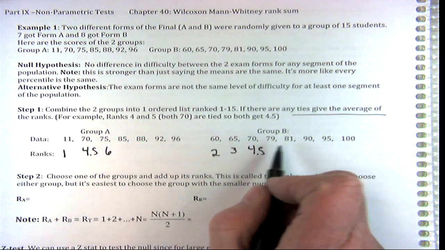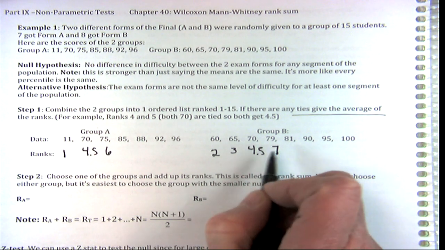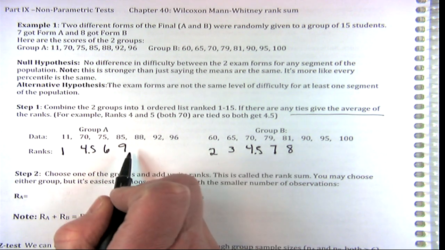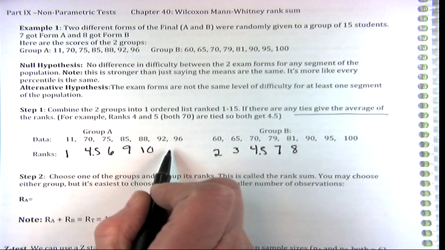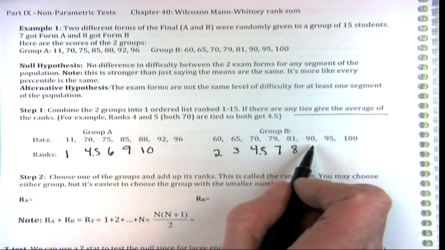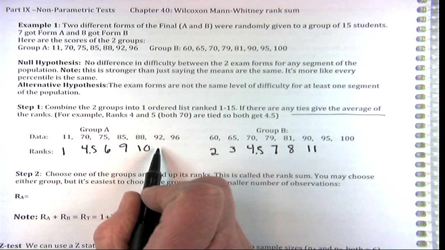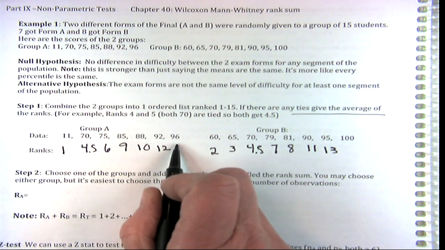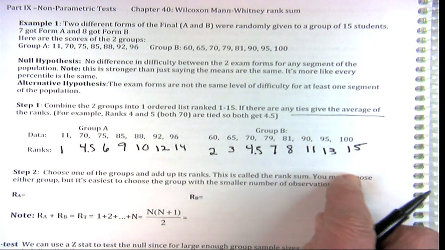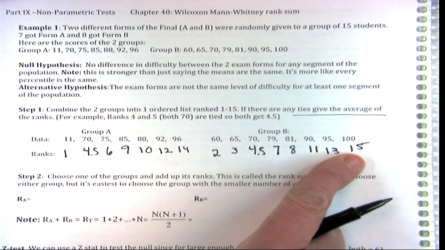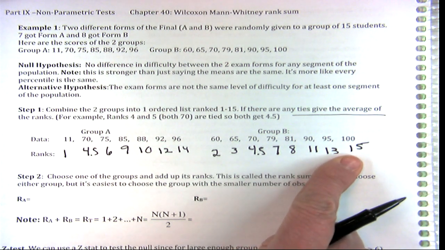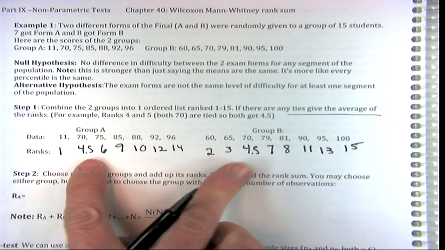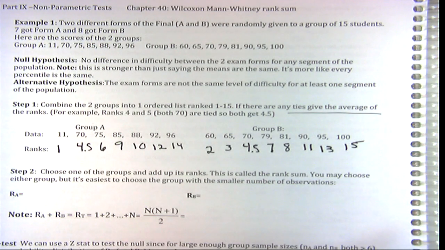And then the next one is rank 7, and the next one is 8, and here is the next number, 9, 10, 11, 12, 13, 14, and 15. You see, you know you make a mistake if you end up at some other number other than 15, because there's 15 numbers. It has to go from 1 to 15. So this looks good. All right.